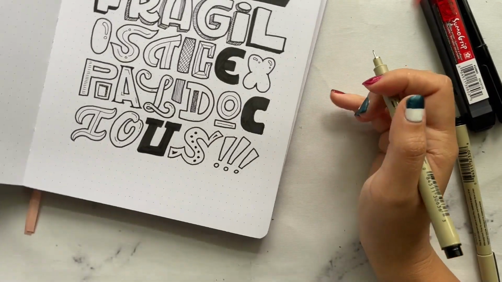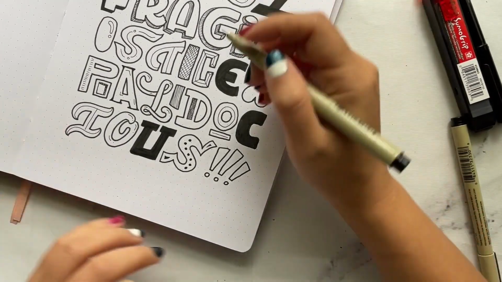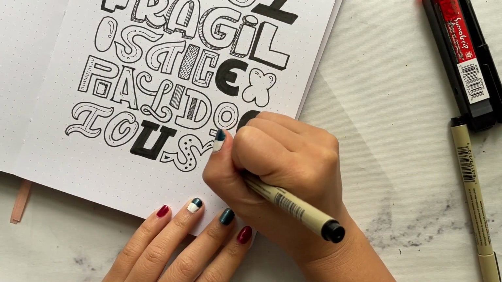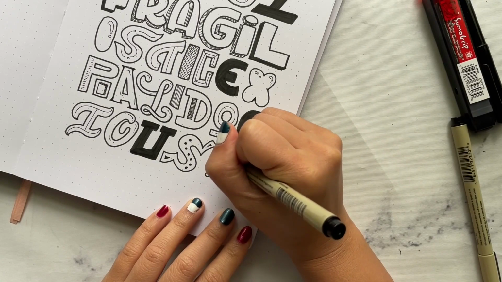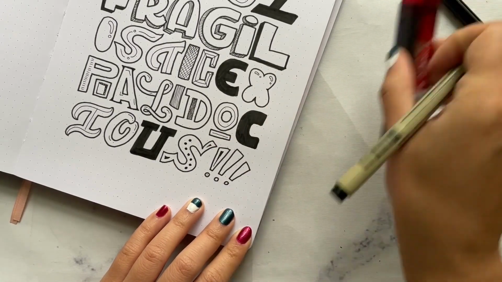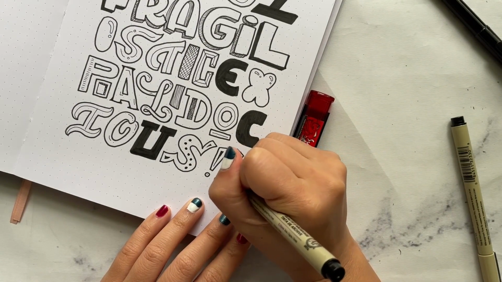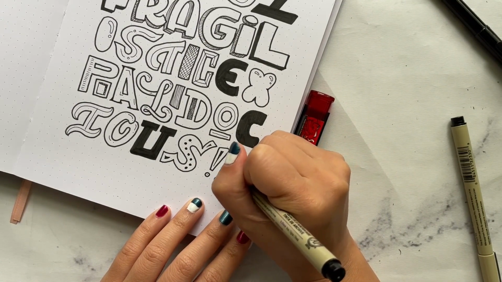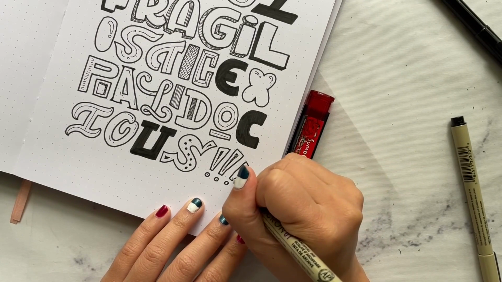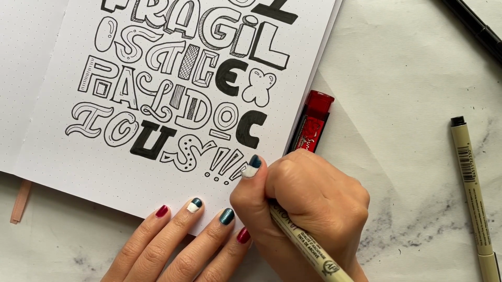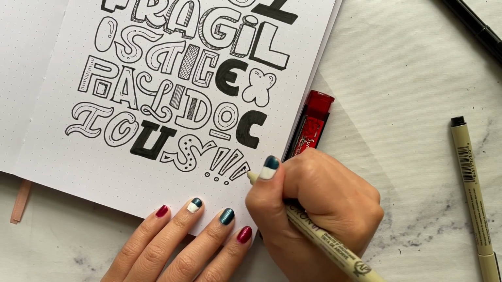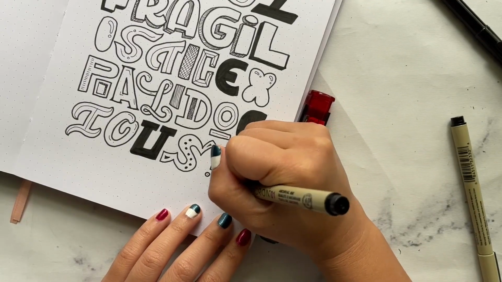And then finally with the exclamation points, which I'm just going to do this little inline exclamation point. You don't have to color it all in. Sometimes texture makes your letters even more interesting. I will fix this though.